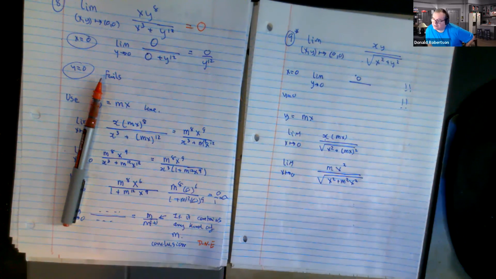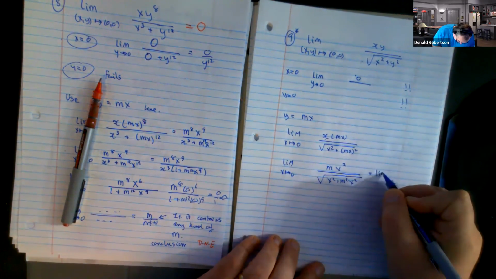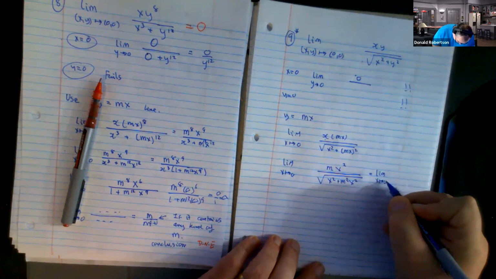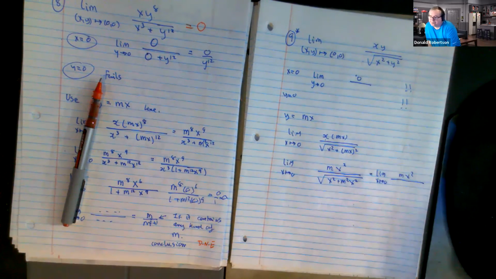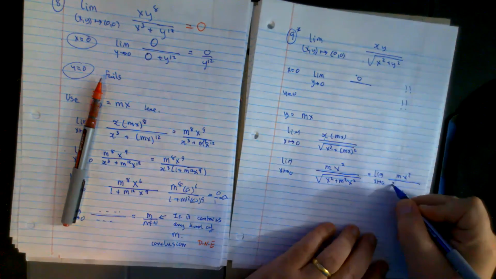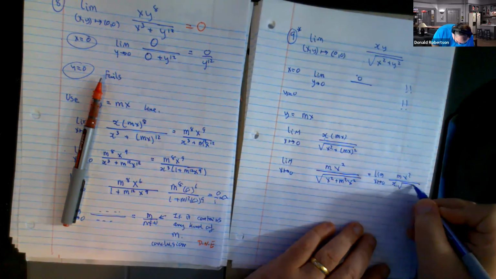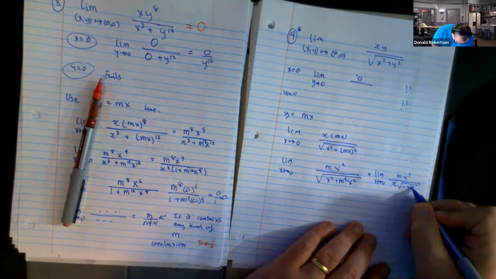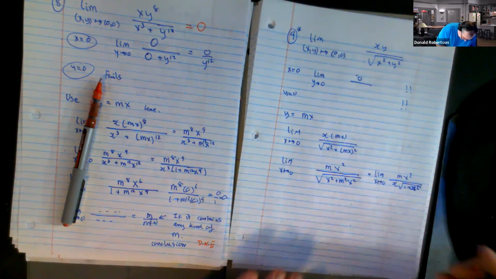So far, so good. Now try and algebraically make this as pretty as you can. Is there anything you can do about that square root? You can get rid of it. So you can take out an x squared and then square root it. And that will end up looking like that guy. Agreed?